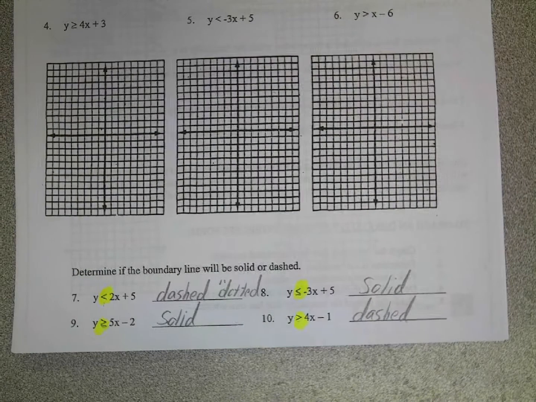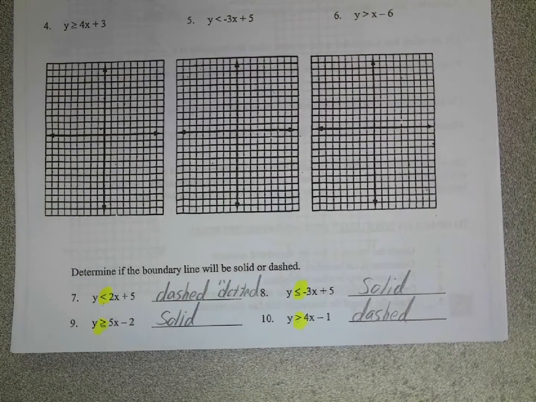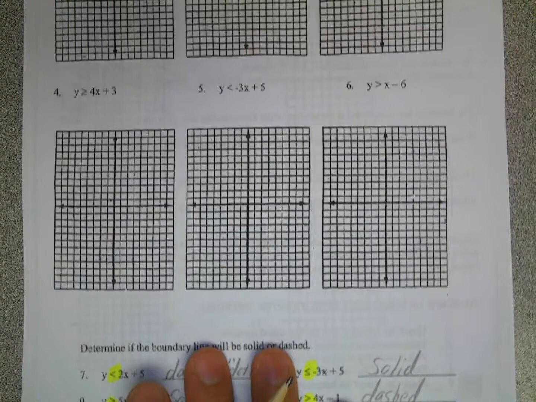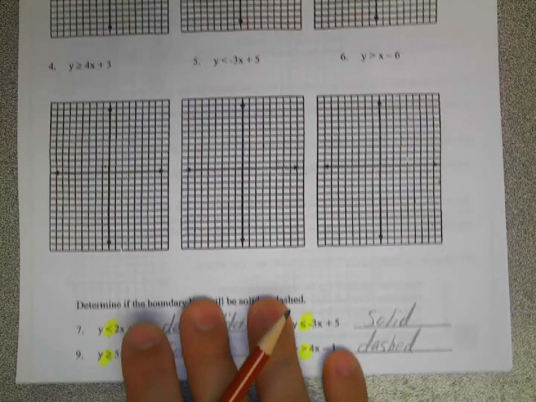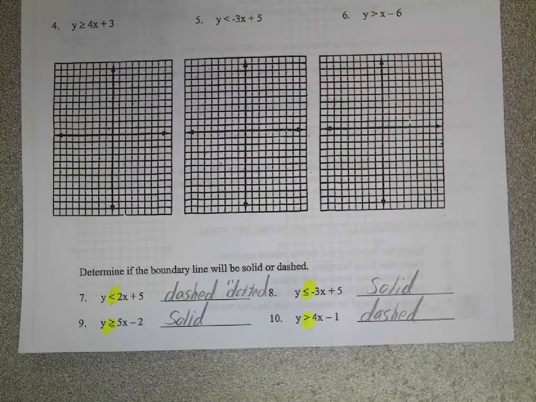All right, so let me go through a couple examples with you here. When you're ready, and remember you can pause it. If you need to pause it there to keep writing, do that.